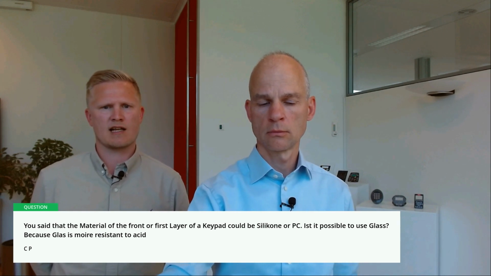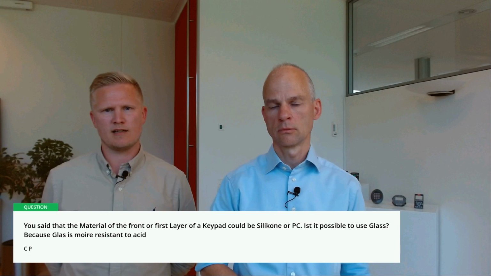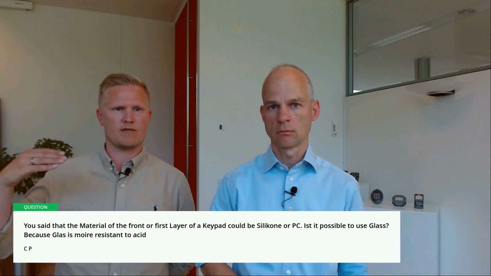When we're using glass in connection with an industrial touch solution, there's also the risk of the glass breaking if it's being exposed to any mechanical stress. Then it has to be laminated glass, a chemically hardened glass, and that's all something that increases the cost.